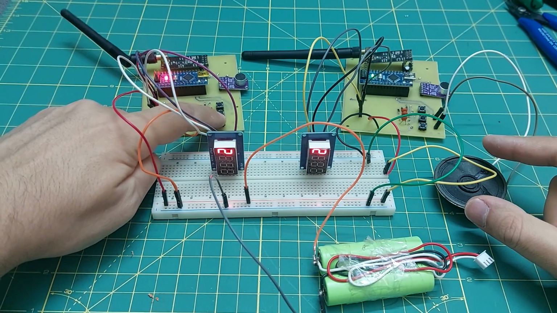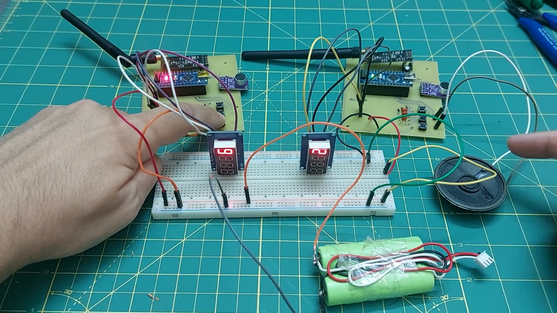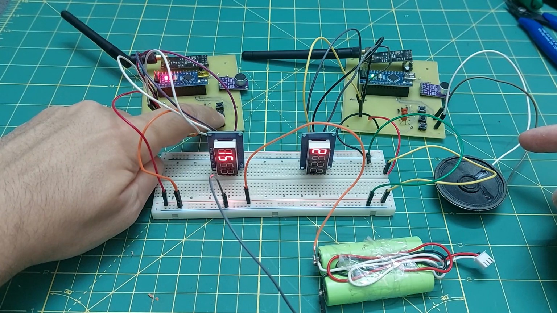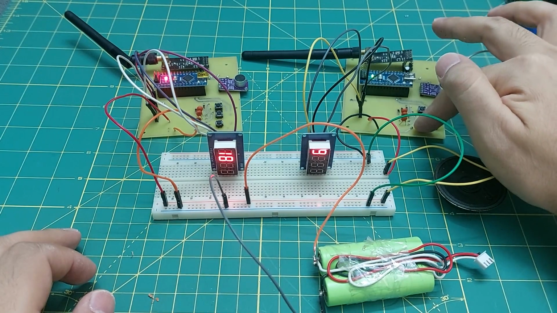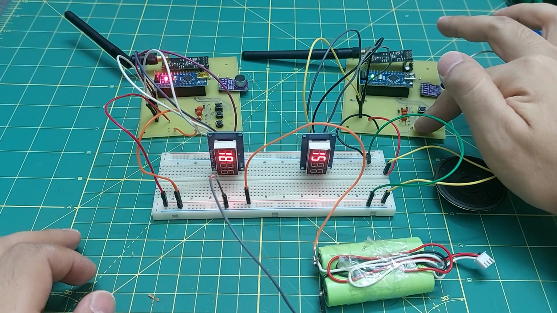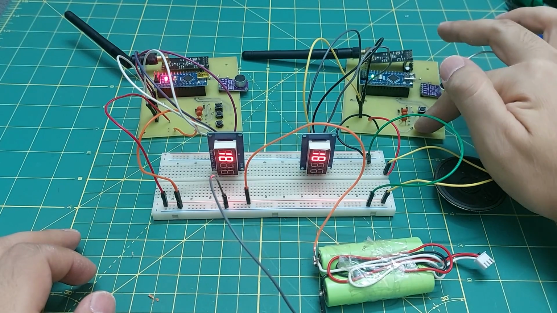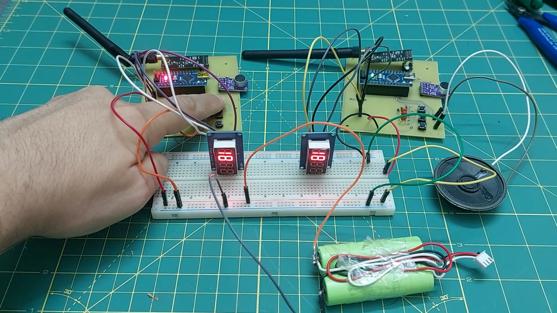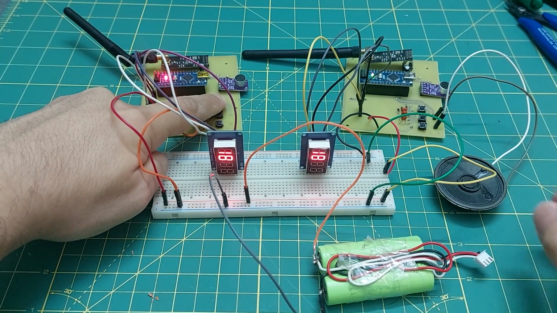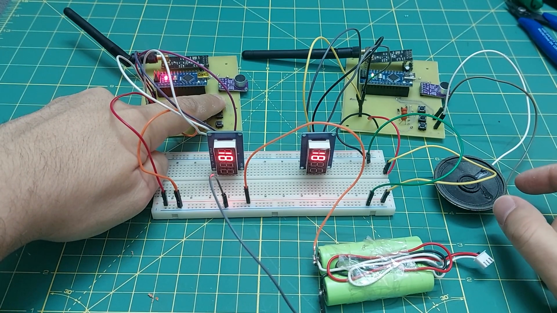Let me select another channel. For example, channel 18. Yes, our project works correctly. Just note that if the channel you want is empty, you can use that channel.